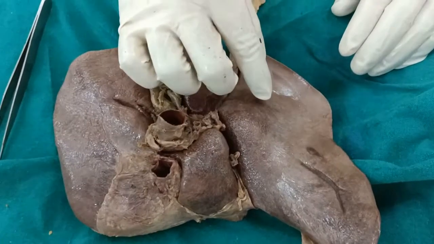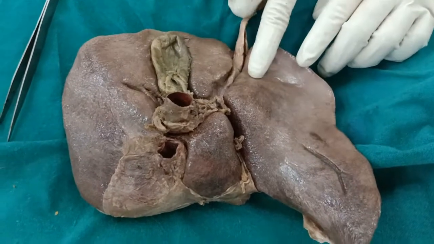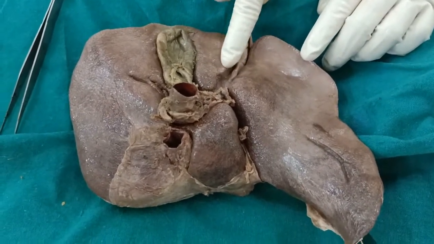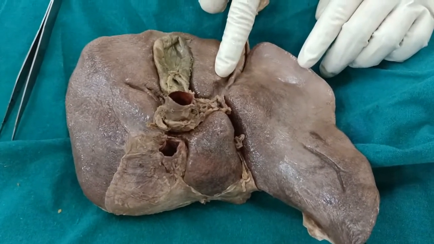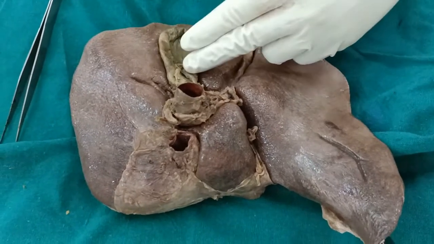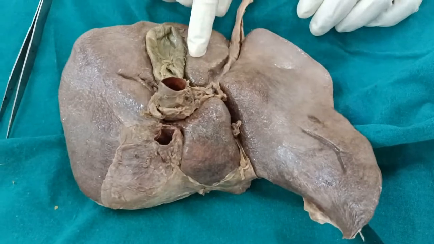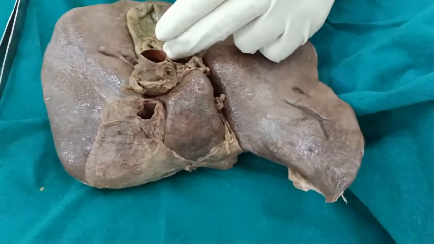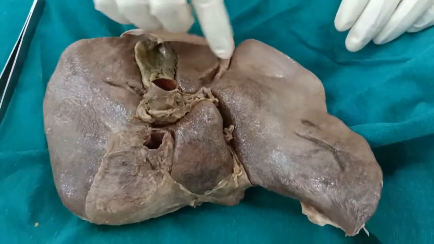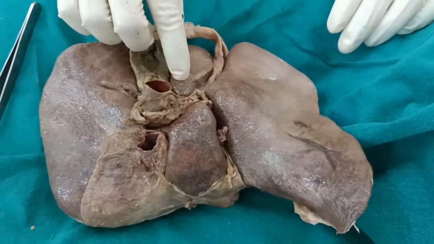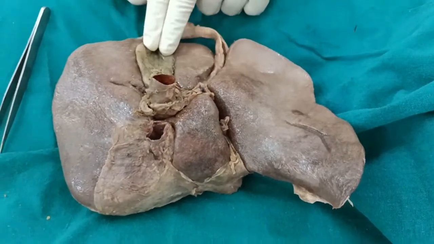The lower part of the stomach is the pylorus. This pylorus is related with the, what is this lobe? Quadrate lobe. The pylorus continues as the first part of the duodenum. So this quadrate lobe is related with the pylorus and first part of the duodenum. So here gastric area, pylorus, first part of the duodenum. Right?